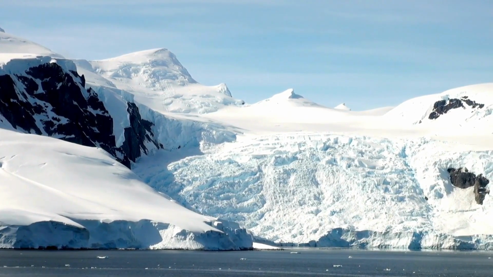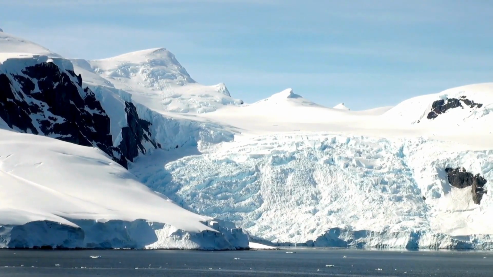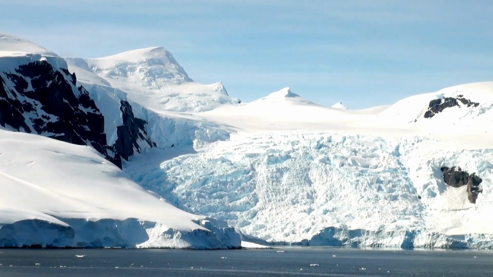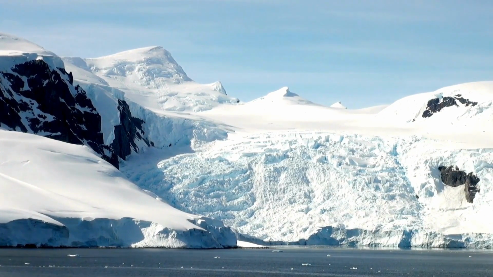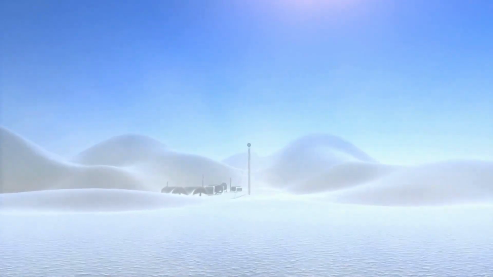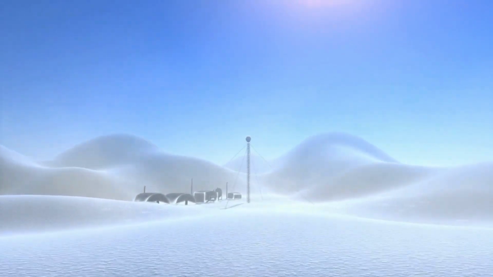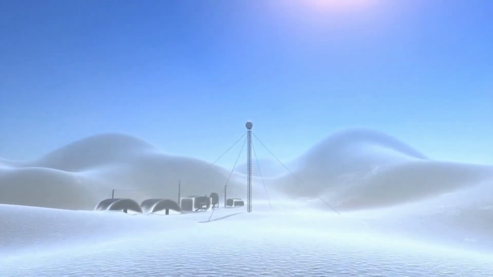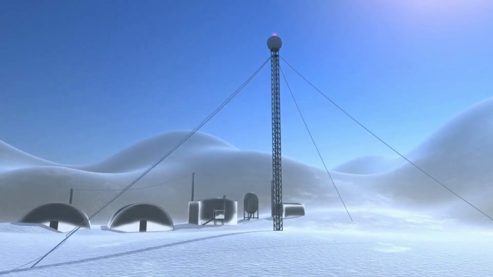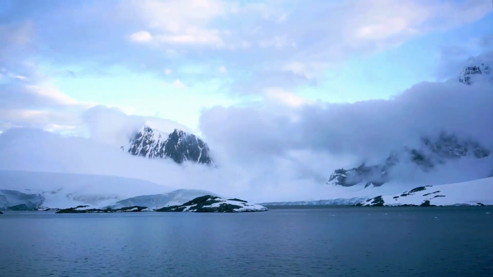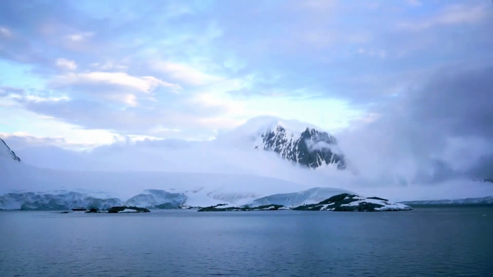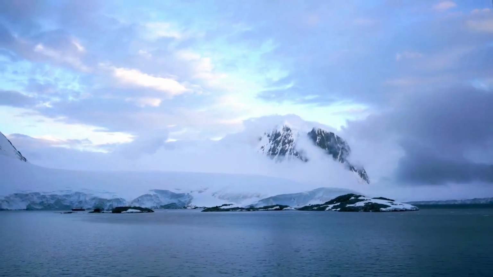In conclusion, measuring ice thickness is a complex and challenging task that requires a combination of techniques and technologies. From traditional methods like ice core drilling and ground-based surveys to advanced remote sensing techniques using satellites, aircraft, and UAVs, researchers employ a variety of approaches to obtain comprehensive data on ice thickness in polar regions like Antarctica and the Arctic.